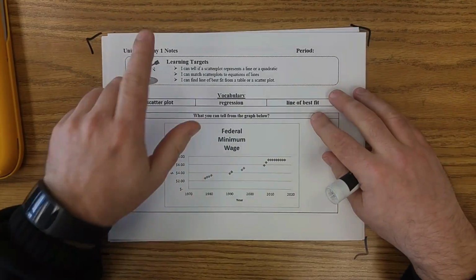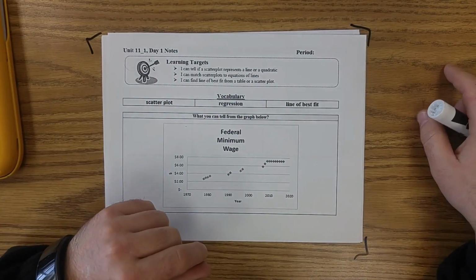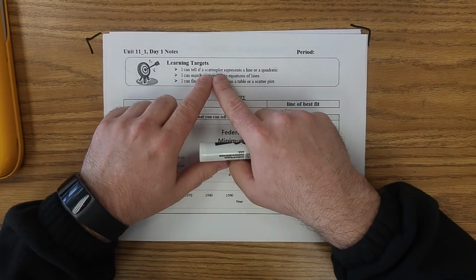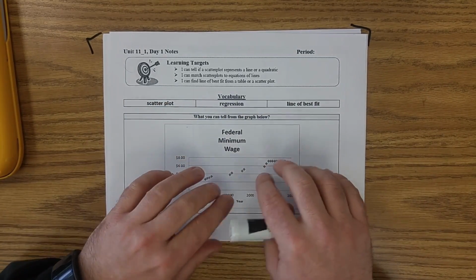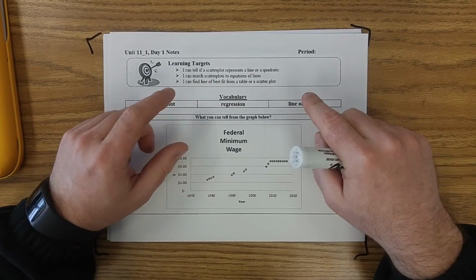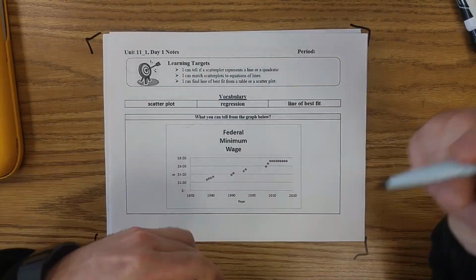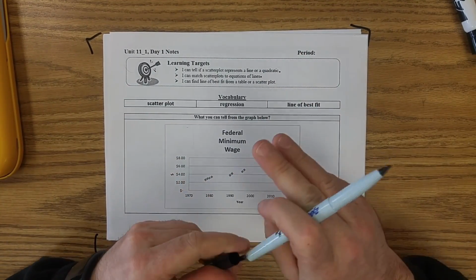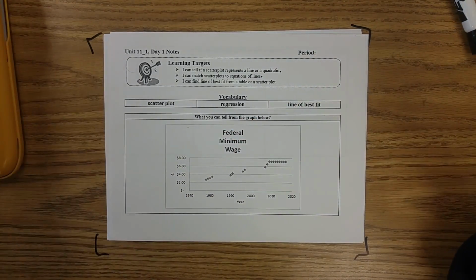This is the first lesson of our last unit. Unit 11 is all about statistics. Day 1 is going to be talking about scatter plots, which are things that look like this. It's plots of points that are kind of scattered around. We're going to be able to match scatter plots to equations of lines, and we're going to be able to find lines of best fit, and figure out what that is, and be able to find them using our calculators.